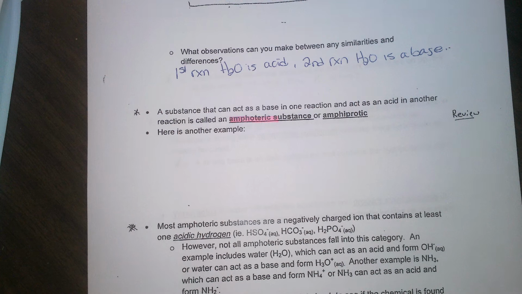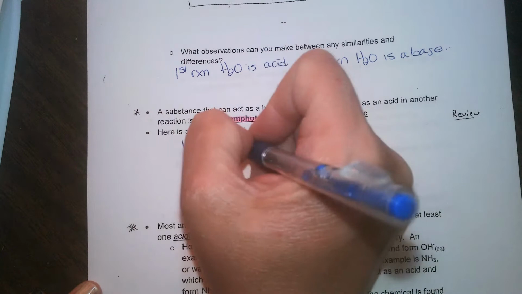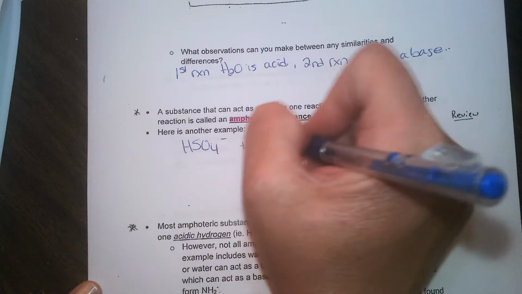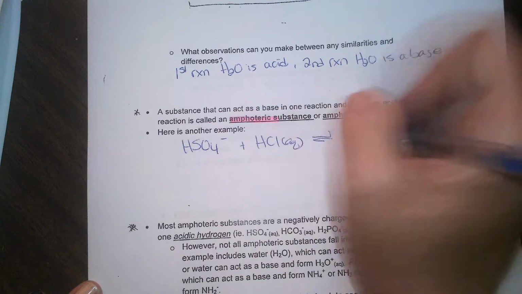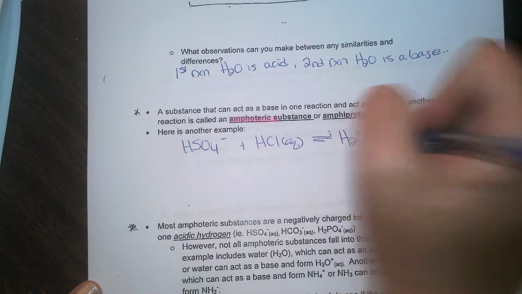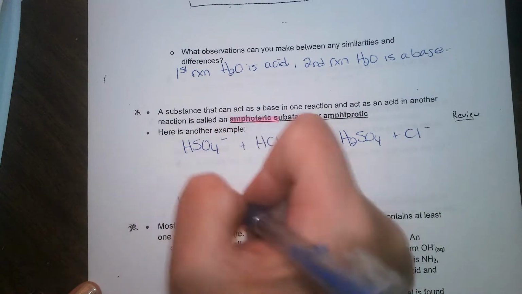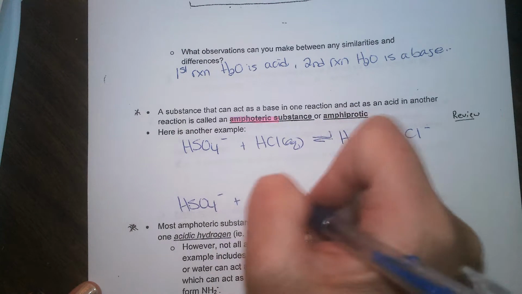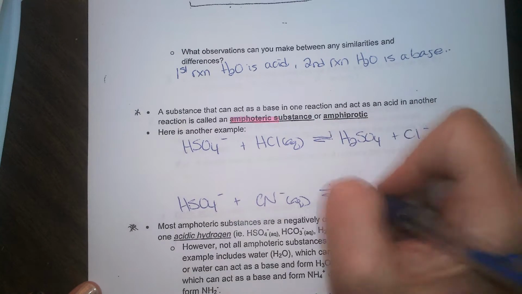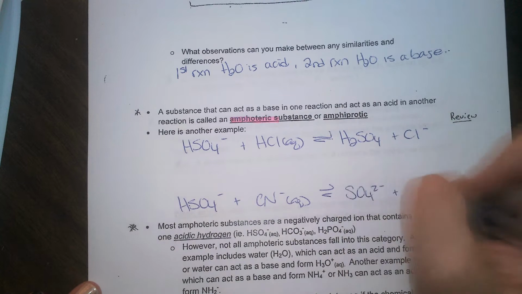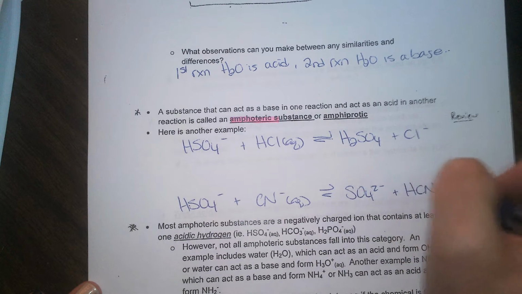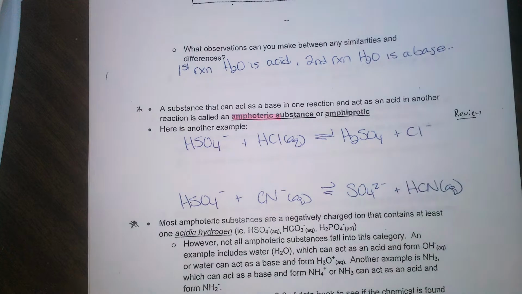Okay, let's look. There's 2 reactions in here. When we look at the first reaction, HSO4 2 minus does what?